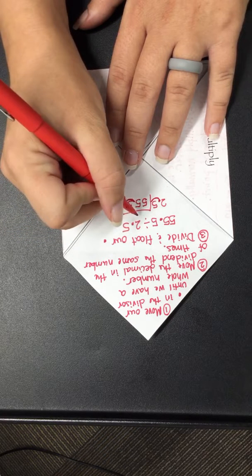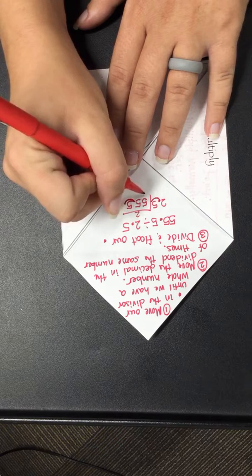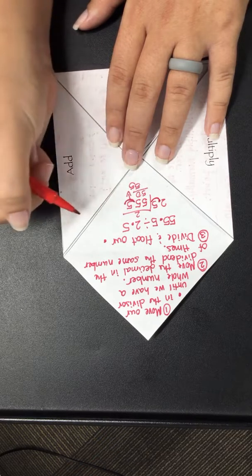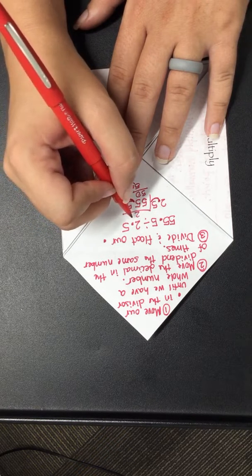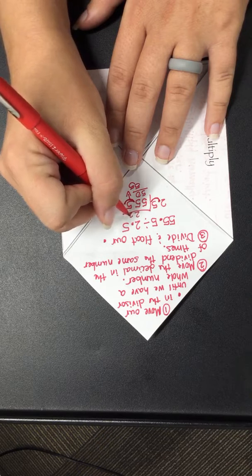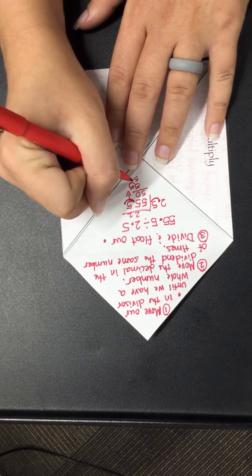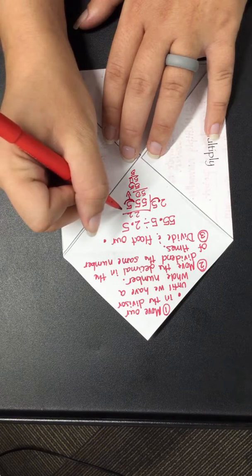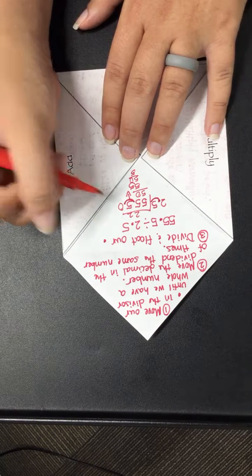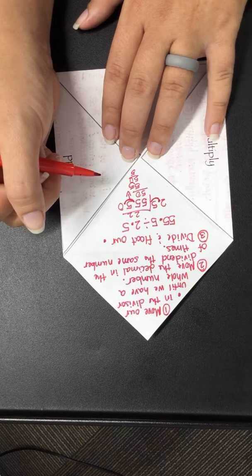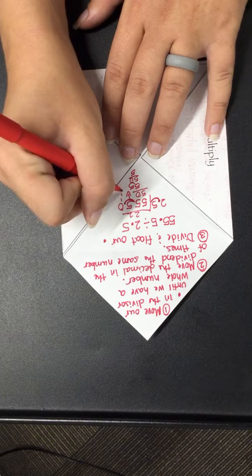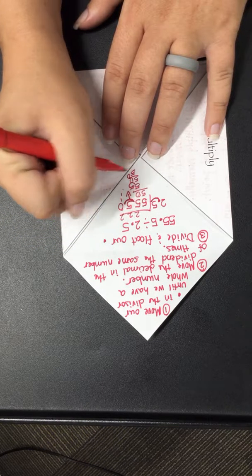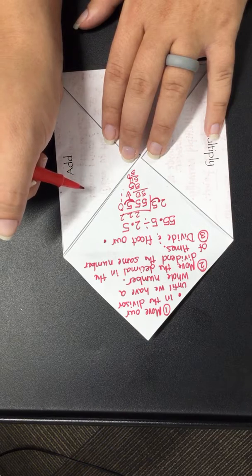Okay, so 55. How many times will 25 go in? I know 2. 2 times 25 is 50. Okay. I know again that that is 2. 2 times 25 is 50. I am not done yet, so I'm going to add a 0. I can do that as long as I have a decimal point there. So I'm going to bring that down. And again, I know it's 2. 2 times 25 is 50, so that's going to finish the problem.